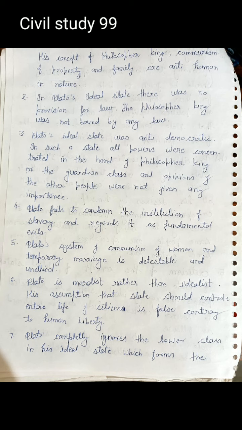Number 3. Plato's ideal state was anti-democratic. In such a state, all powers were concentrated in the hands of the philosopher king or the guardian class, and opinions of the other people were not given any importance. Number 4. Plato fails to condemn the institution of slavery and regards it as fundamental evil. Number 5. Plato's system of communism of wives and temporary marriage is detestable and unethical.